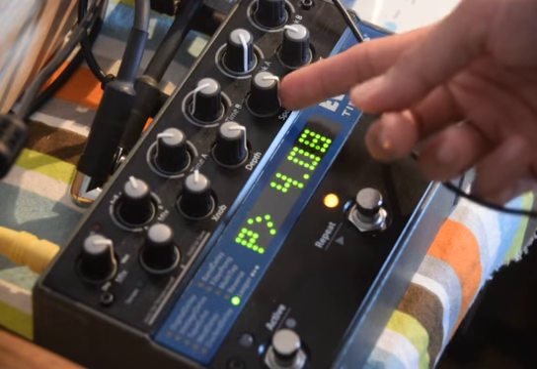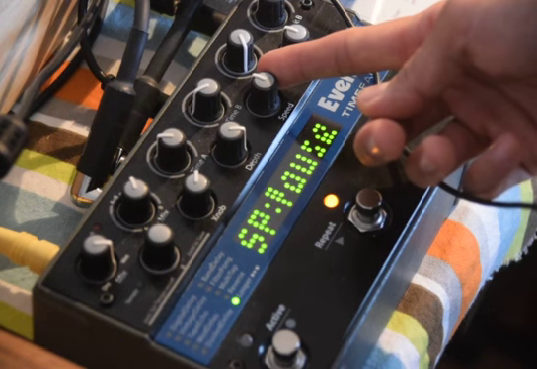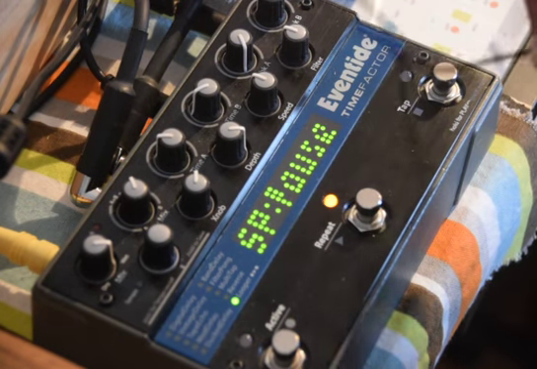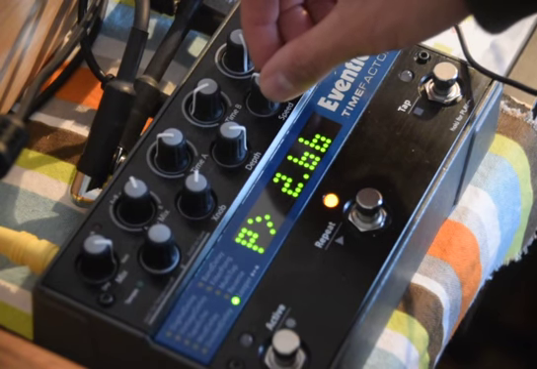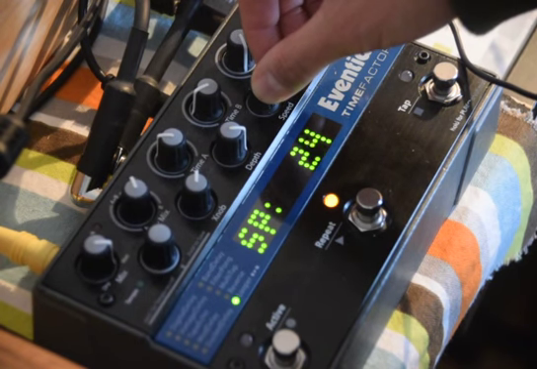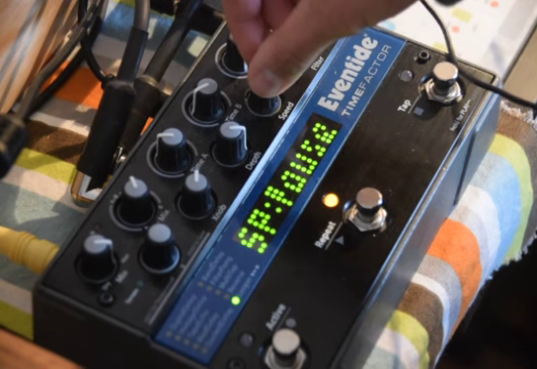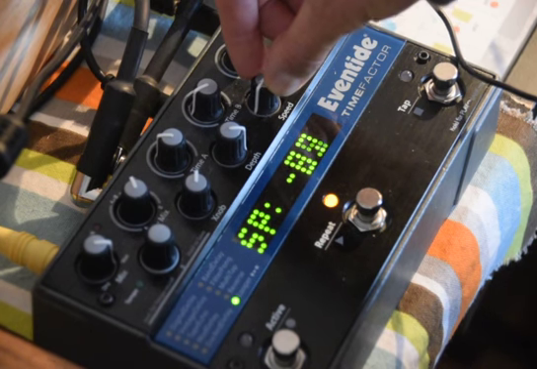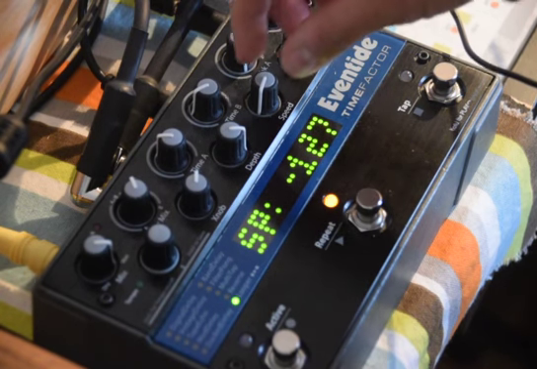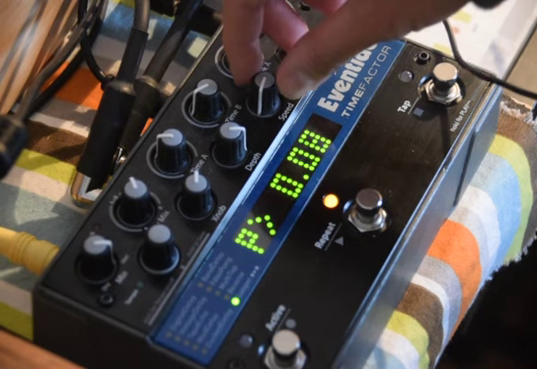Now the cool thing is when you turn the knob to the noon position, the speed goes down to 0 and you actually stop playing the recording. And what happens when you turn counterclockwise is that it starts to play in reverse. So that's one way of playing in reverse.